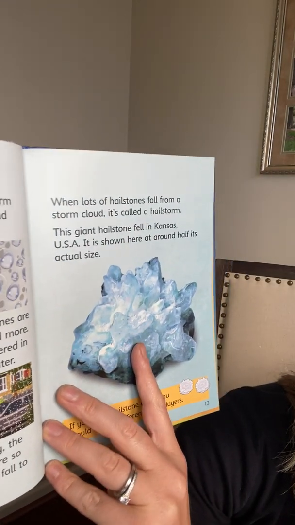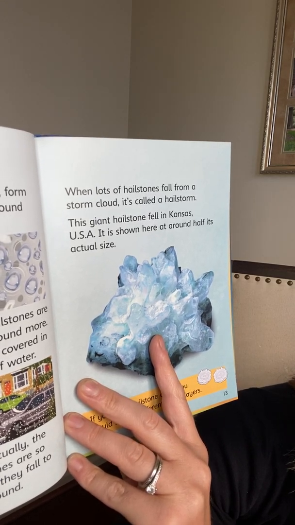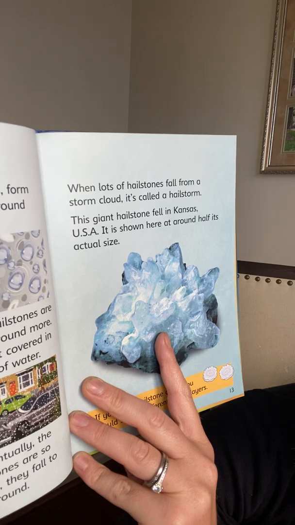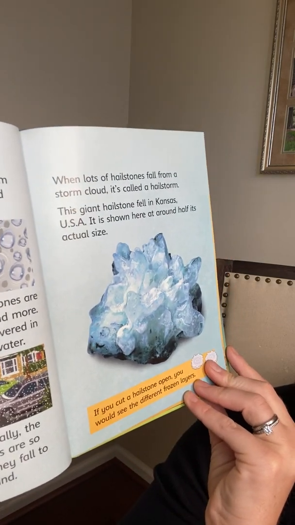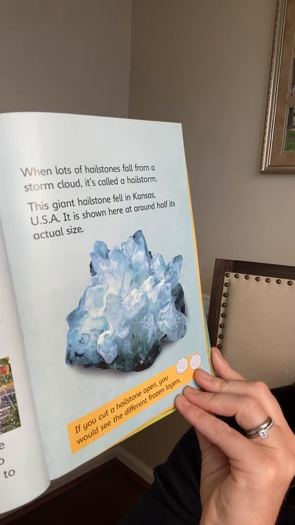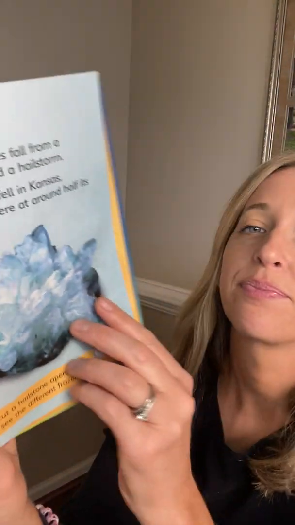When lots of hailstones fall from a storm cloud, it's called a hailstorm. This giant hailstorm fell in Kansas. It is shown here at around half of its actual size. If you cut a hailstone open, you would see the different frozen layers. How about that?